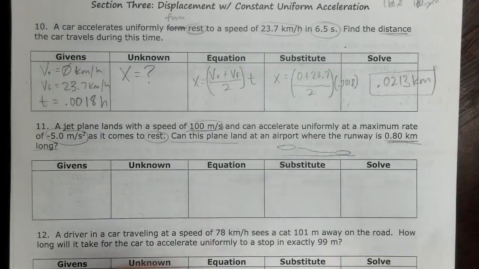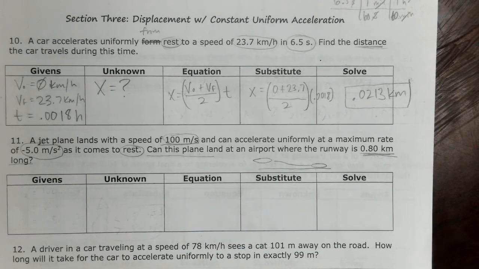Any questions? Do you be putting these in the grade? What do you mean?